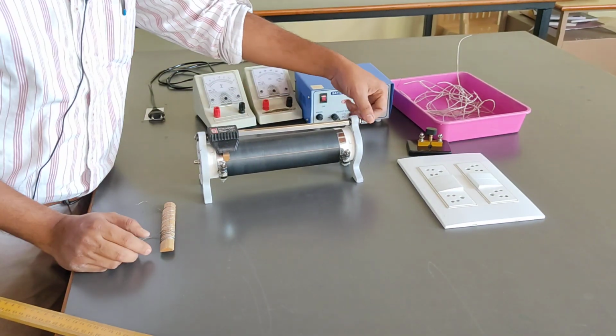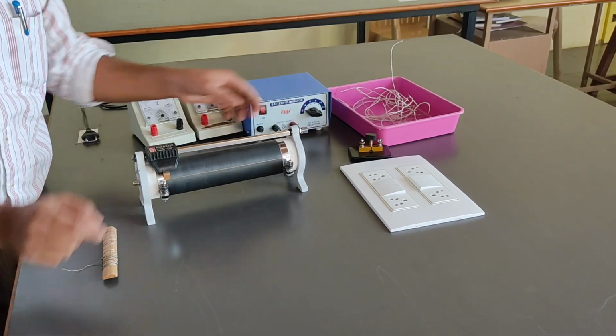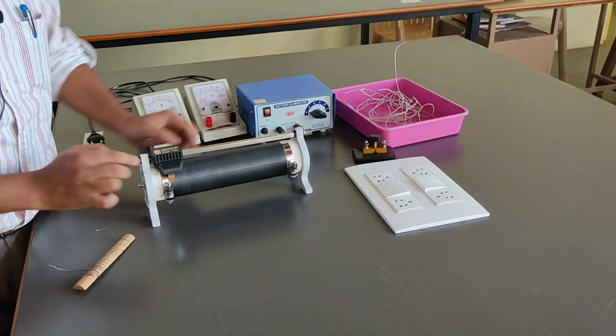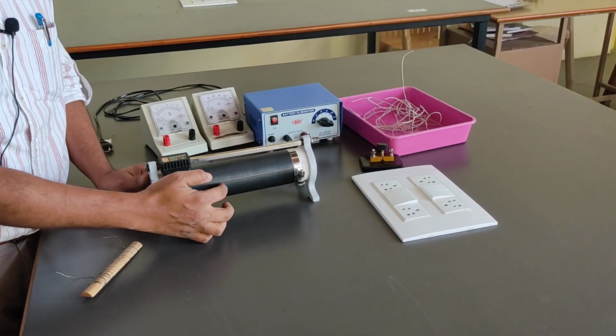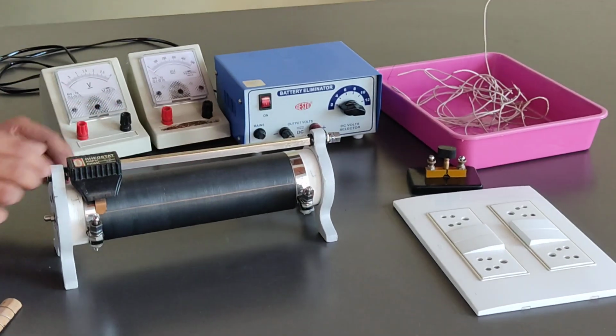Okay, here also you need to simply loosen it, wind the wire and tighten it. And here the windings of the wire are there on this part. So different positions here will give different values of resistance. So a rheostat is an example of a variable resistor.